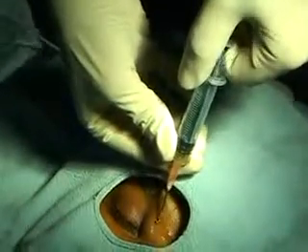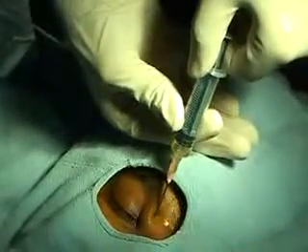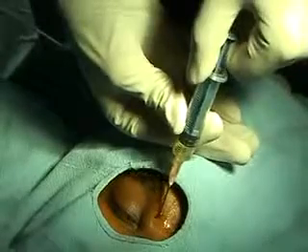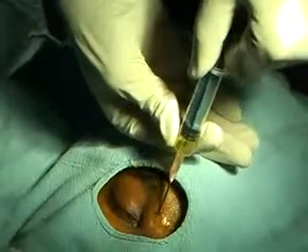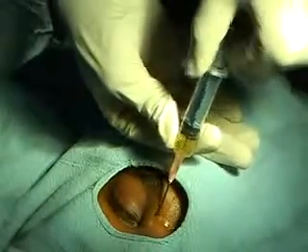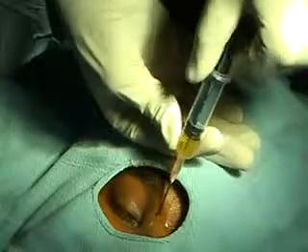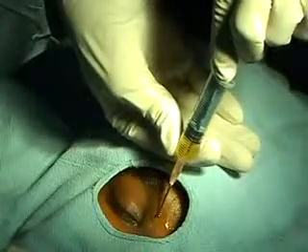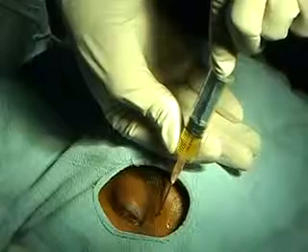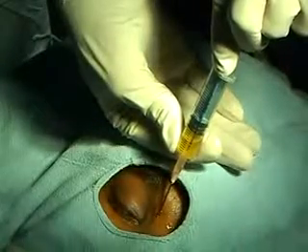Manual expression of the ectodermal contents may also be done. Any protruding hair shafts are removed manually using a forceps. Thereafter, a 0.9% normal saline wash may be given to further empty the contents of the cyst.